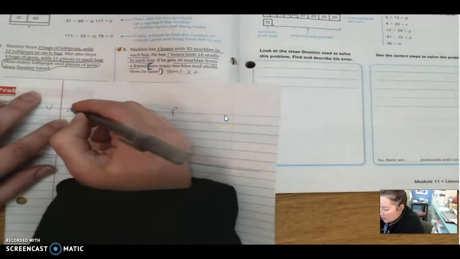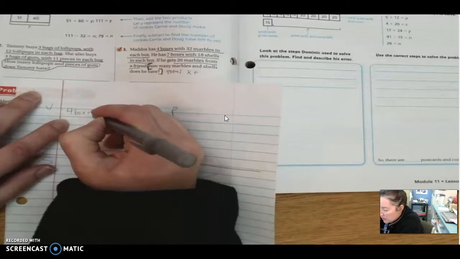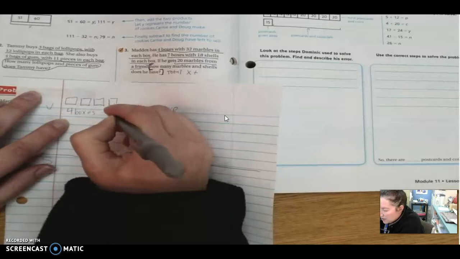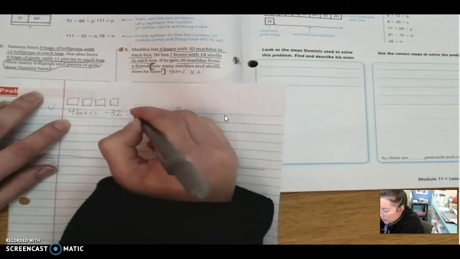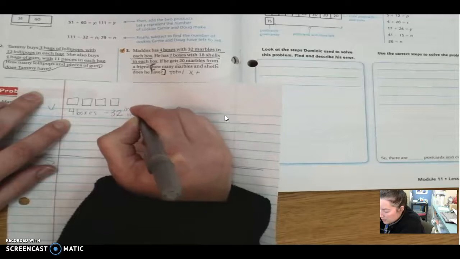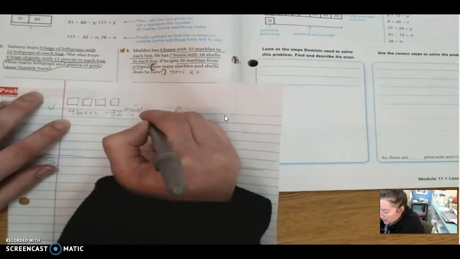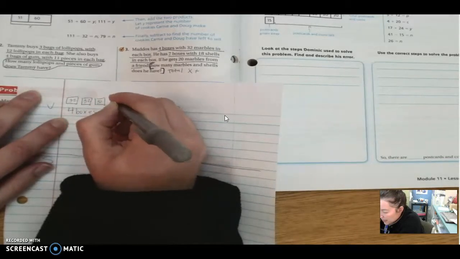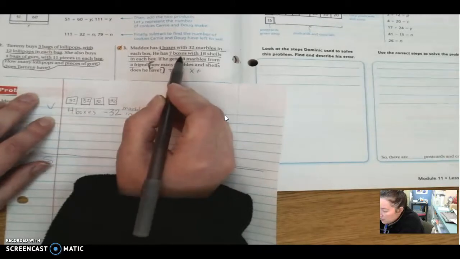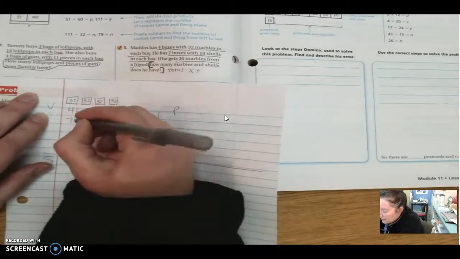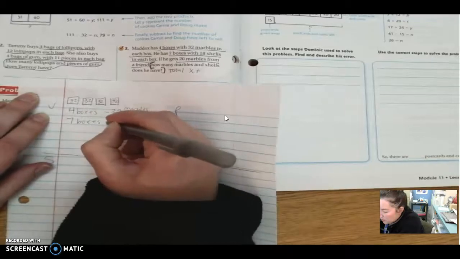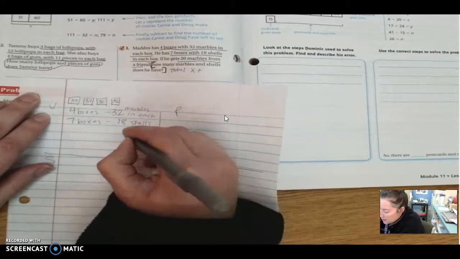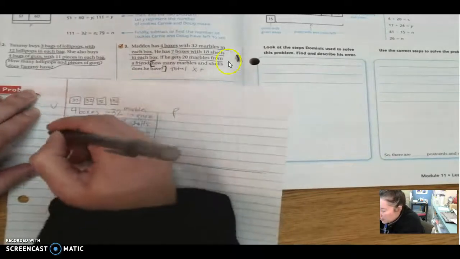So I know he has 4 boxes. You could even draw pictures. Here's 4 boxes, and there's 32 in each, 32 marbles in each box. So I might put 32 in each of those boxes. We also know that he has 7 boxes with 18 shells, like seashells, in each box. So I could draw 7 boxes.